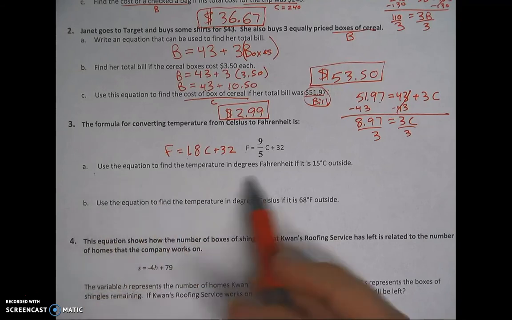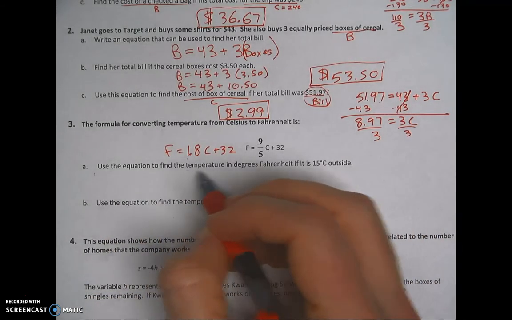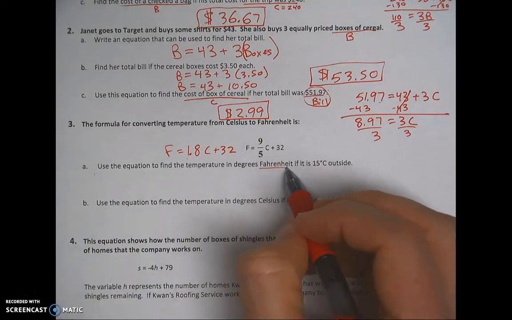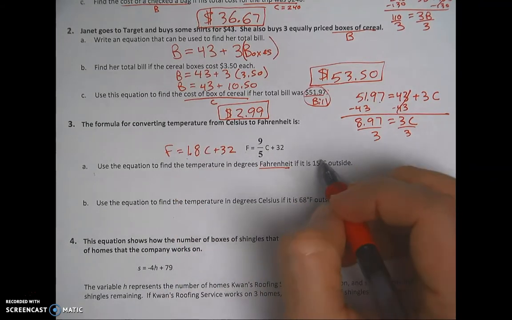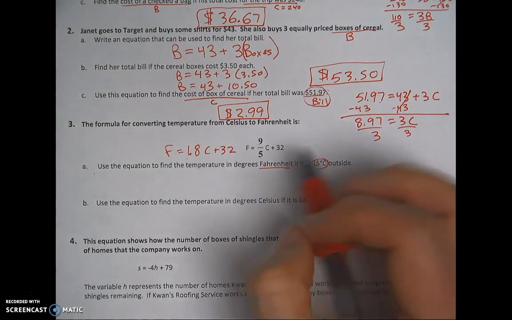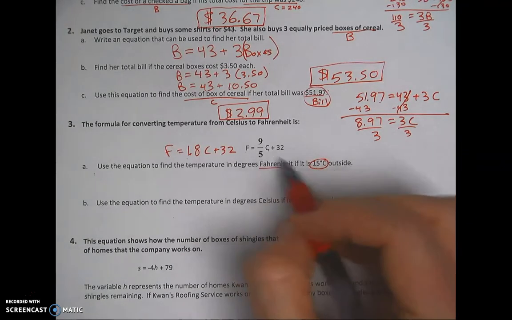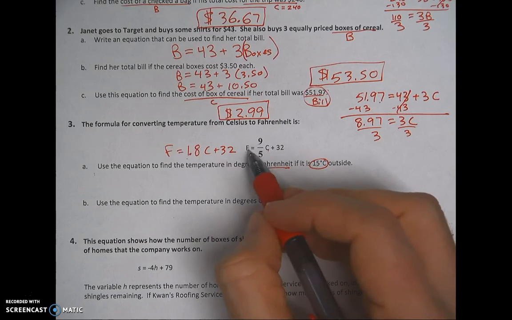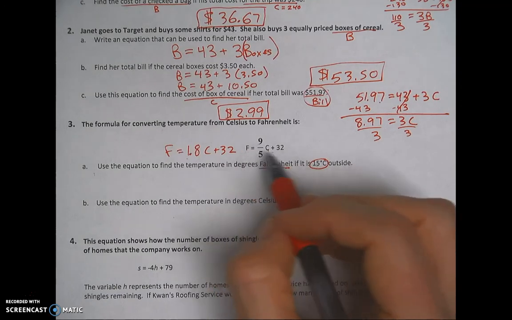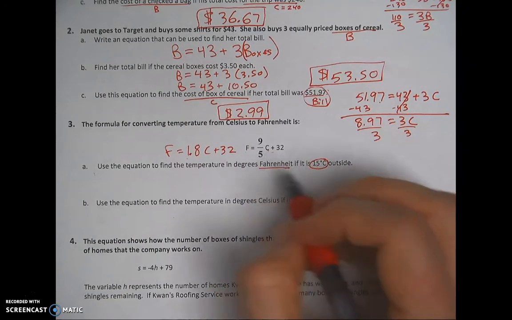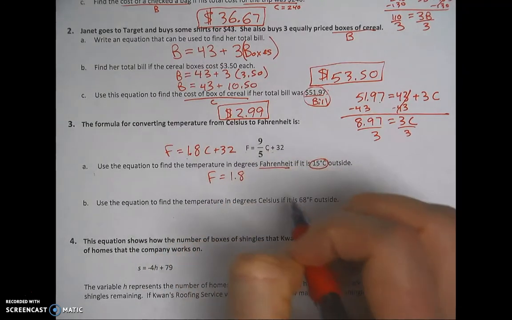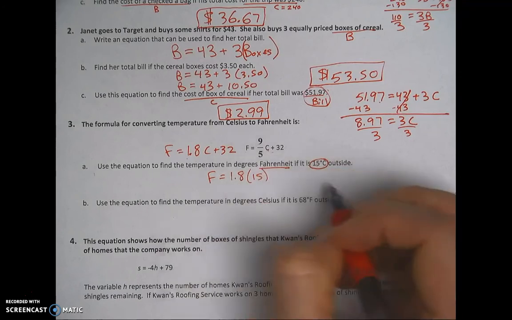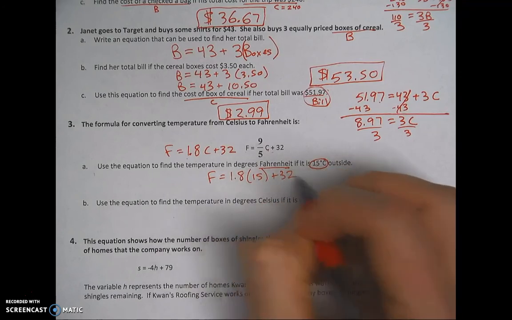So now, use the equation to find the temperature in degrees Fahrenheit. So we're trying to find Fahrenheit. So we're trying to find F. Our final answer is going to say F equals. If it's 15 degrees Celsius outside, so the Celsius, the C, is what was given to me. Remember, they always have to give you one of these 2 letters, and then you're solving for the other one. So they told me C was 15. So I'm going to write F equals 1.8 times C, which is 15, plus 32.